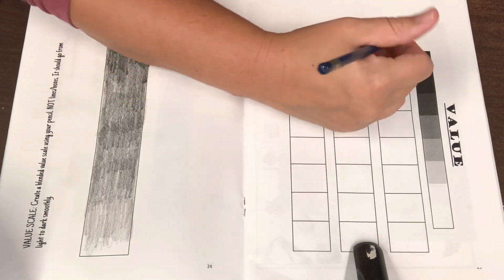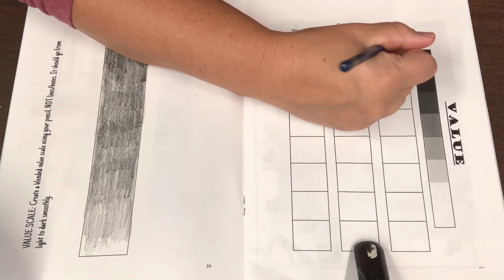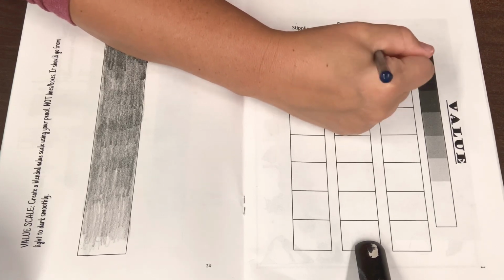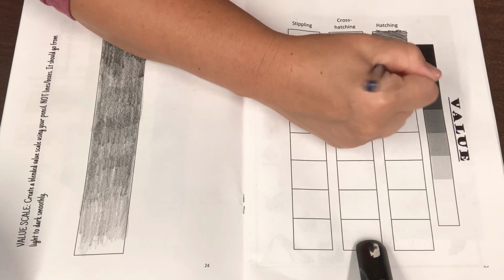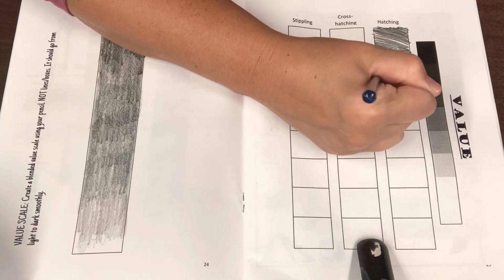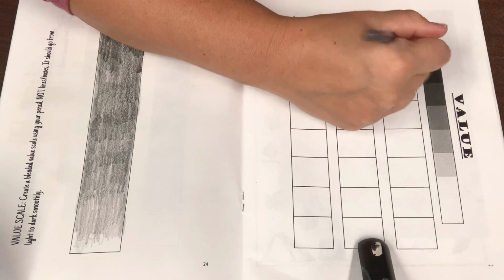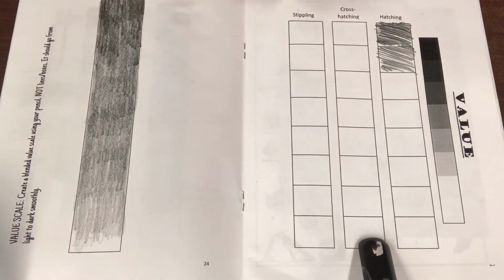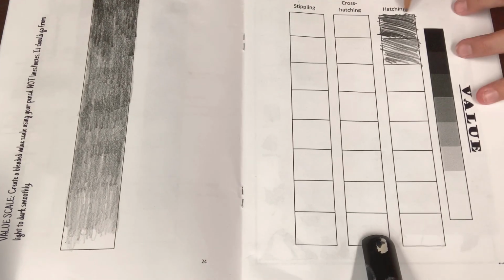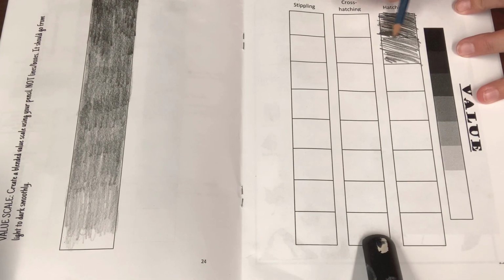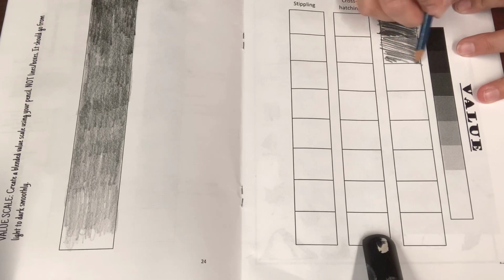And I will put up an example in the class resources. But basically hatching, remember, is lines that kind of go in one direction. They can be small lines, they can be long lines, but down here where it's black, it's kind of hard to see from this angle, it should be basically black, but it's made out of lines that are all going in the same direction, right?